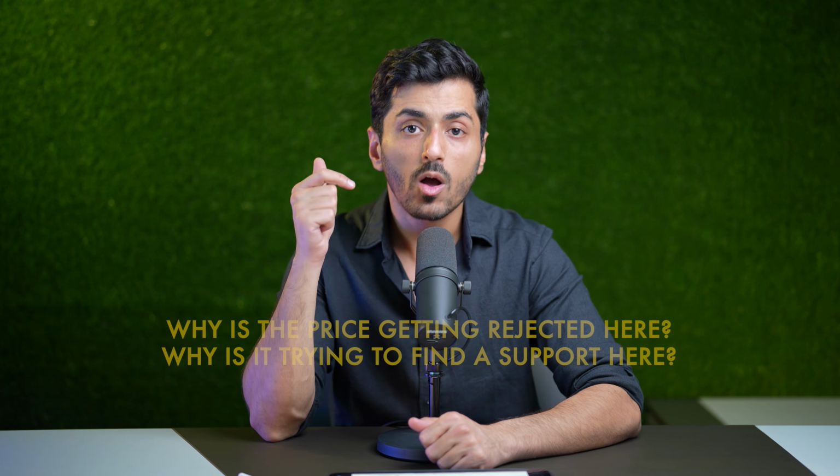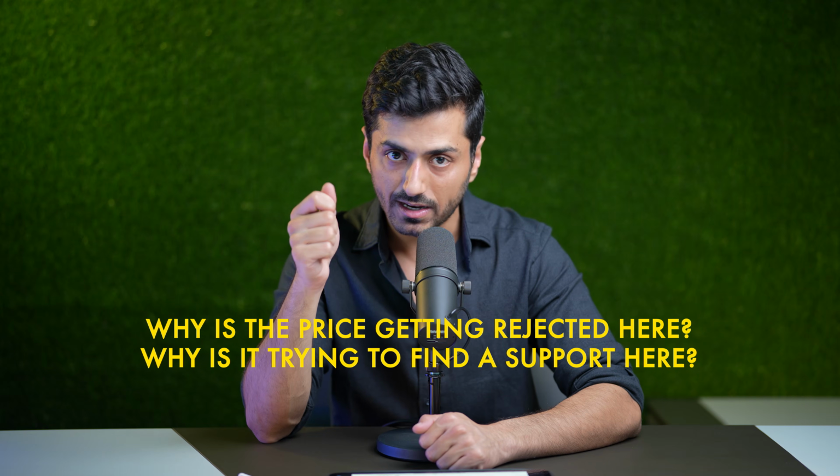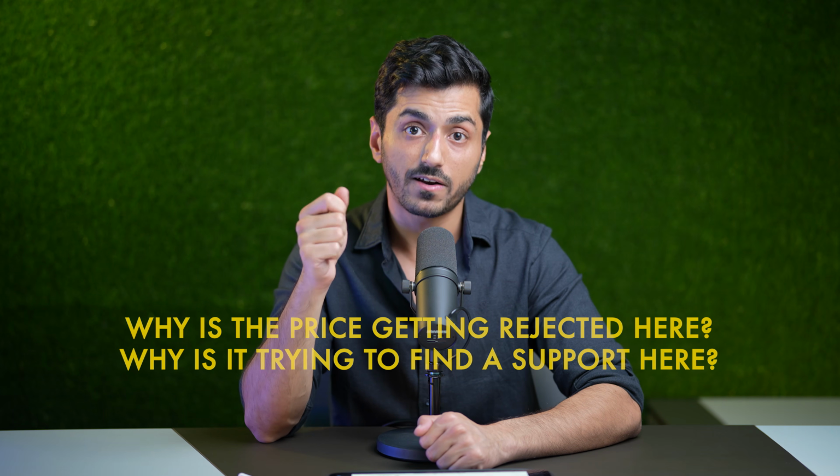Start looking at charts from a bigger time frame and try to narrow it down to the daily and intraday time frames. Do not simply buy calls because the market is at support and short the market when it is at resistance. Always ask the question, why is the price getting rejected here and why is it trying to find support here? There's always a story behind everything.